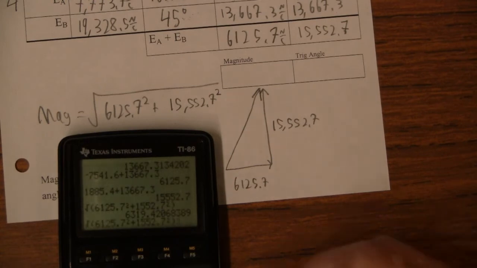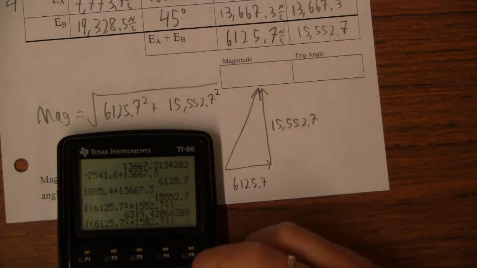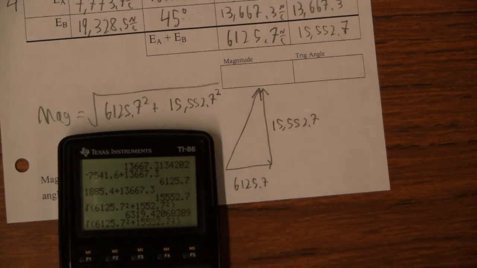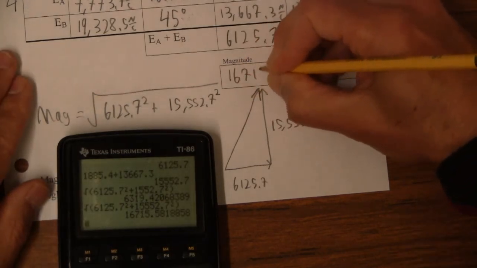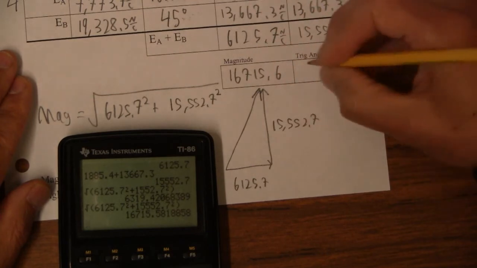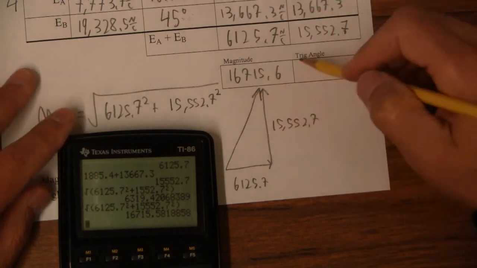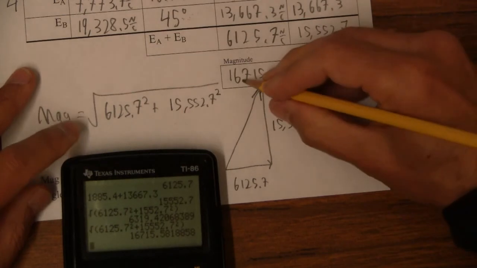Apparently I'm lacking the ability to press the 5 button three times in a row. 15,552.7. Okay, 16,715.6 is what I get for the magnitude.